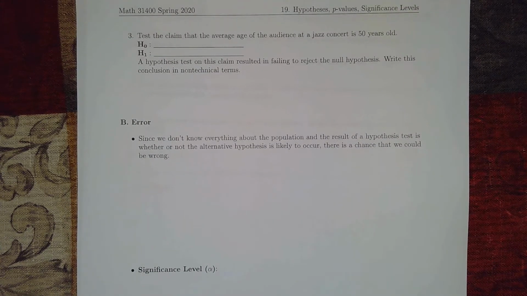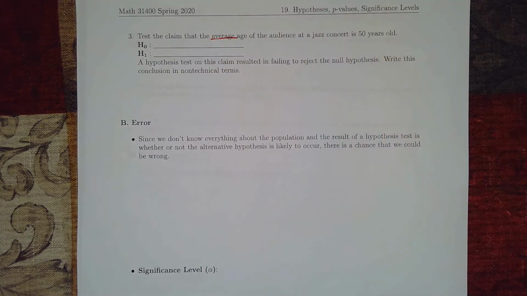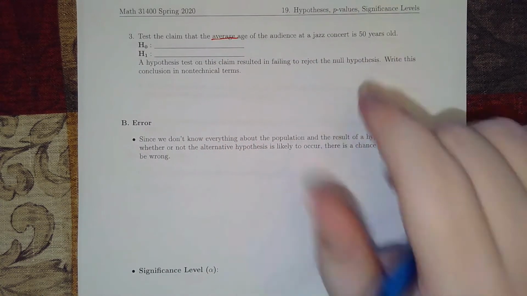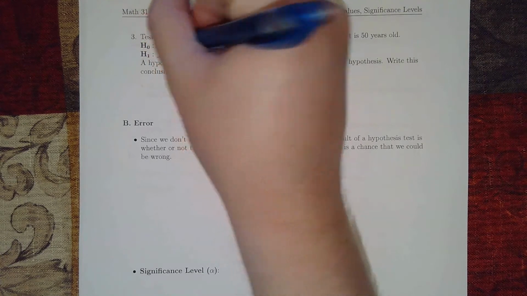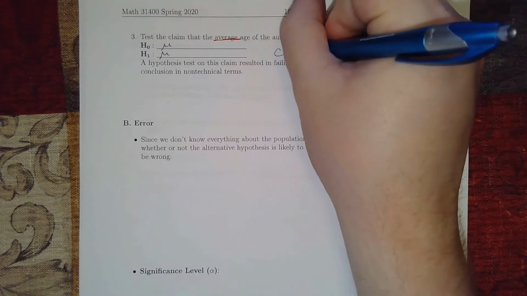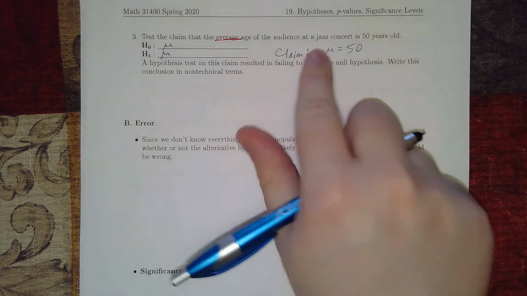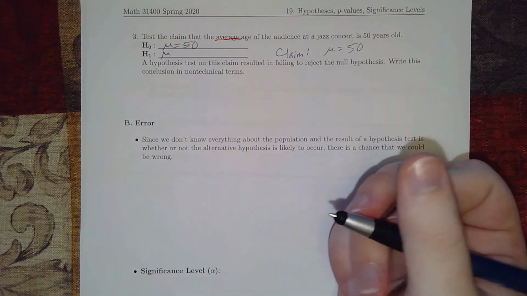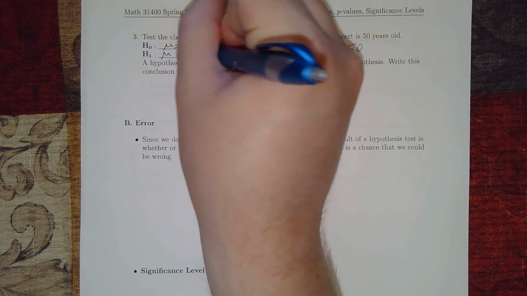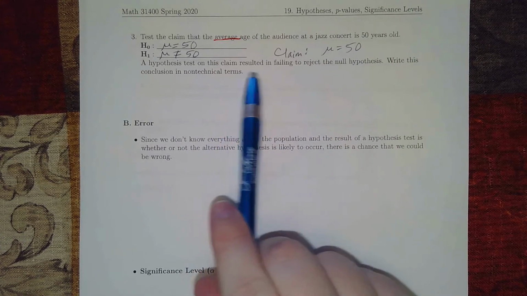Let's go ahead and test the claim, or talk about trying to test the claim, that the average age of the audience at a jazz concert is 50 years old. So here we're talking about the average, so the average is going to be denoted by mu, and so our claim is that mu equals 50. Since it's an equals, we make that our null hypothesis, and the alternative is the opposite, so it's not equal to 50.